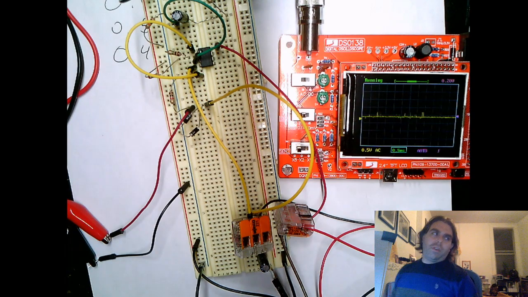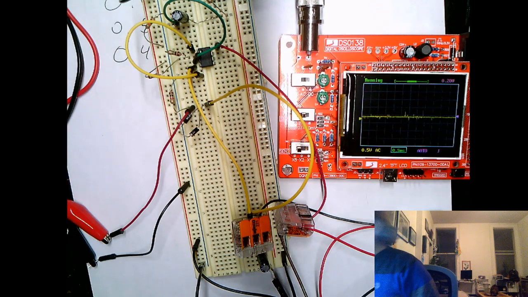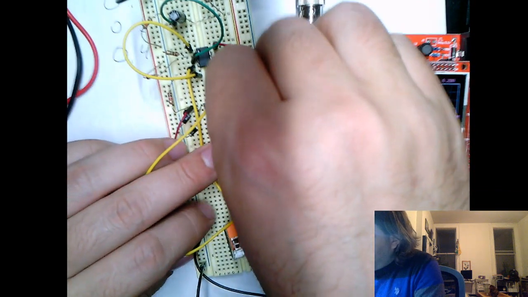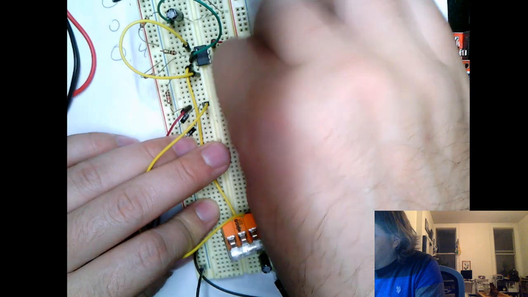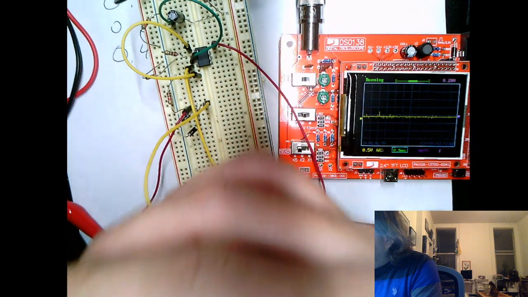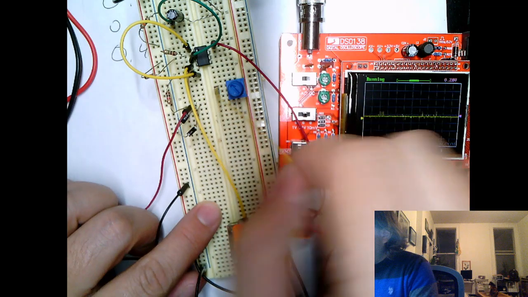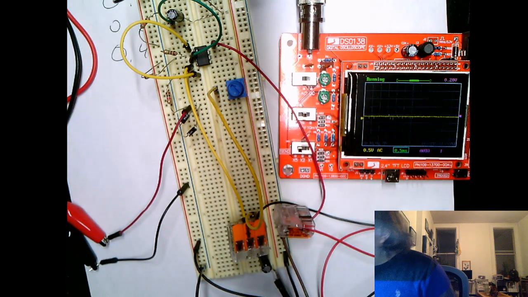You can do this with just the sine wave and the oscilloscope, but I think it's more fun to use it with music. So let's grab this little potentiometer here. Basically, my signal is going to be coming out of the center of this pot. So I'm just going to stick my yellow output cable there.